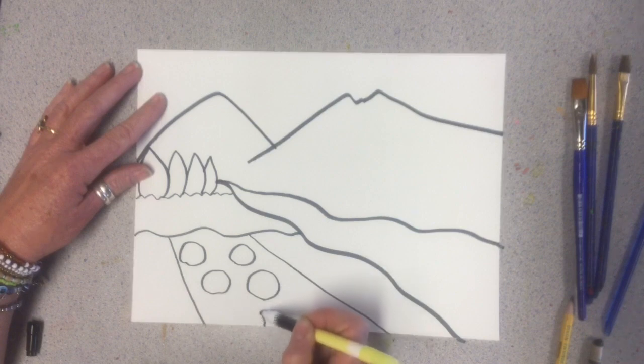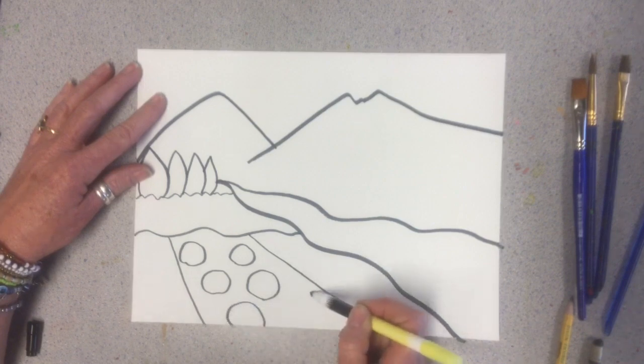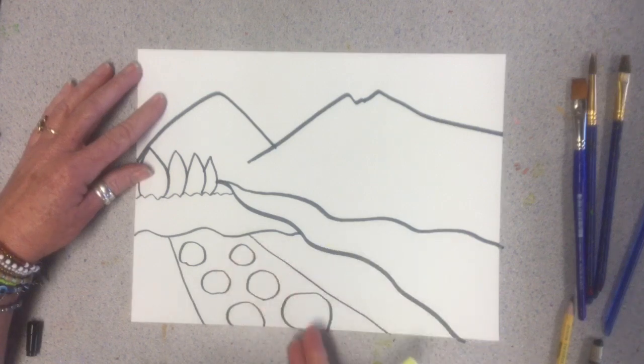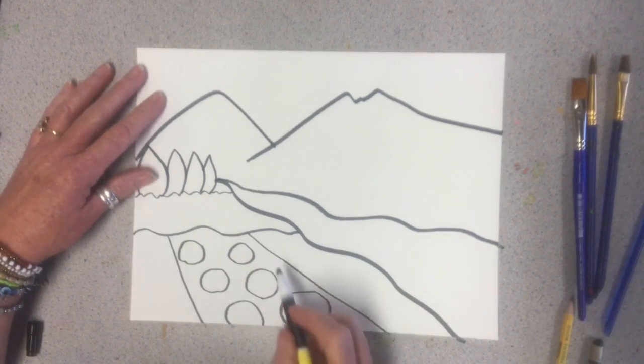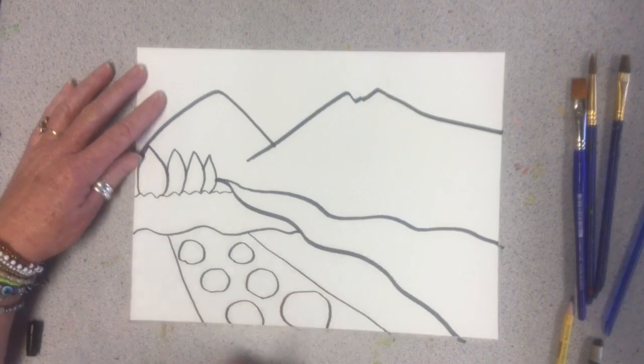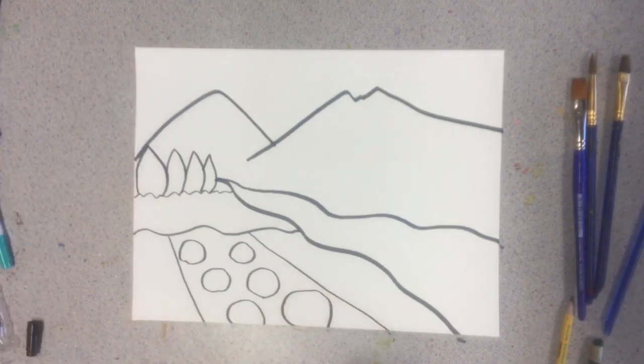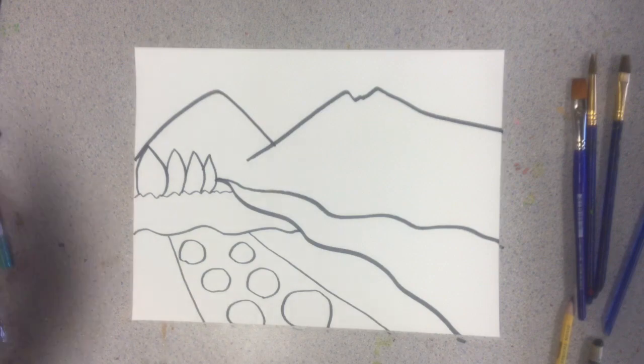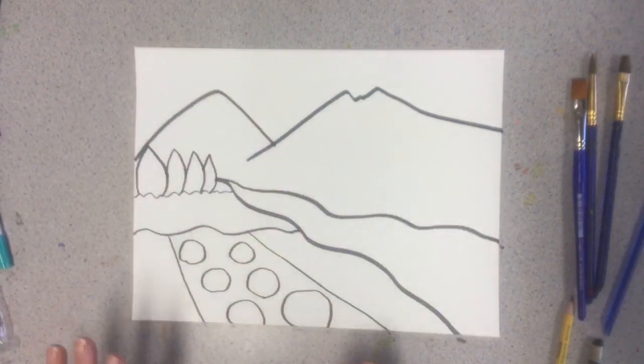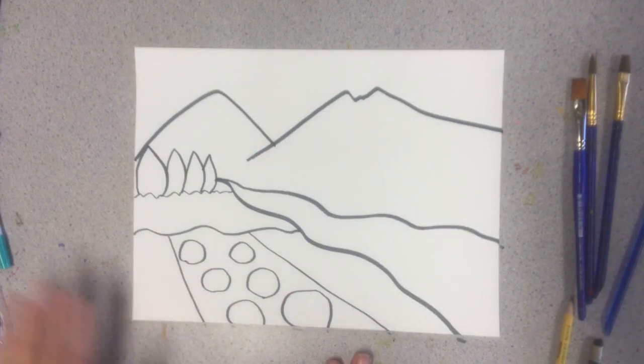I'm just kind of brainstorming as I go. Now remember, objects as they get closer to us, they're going to be larger. And then I'll fill the rest of these in with the lines from my picture. Okay, now it's time to start filling in with the colors that I want to use.